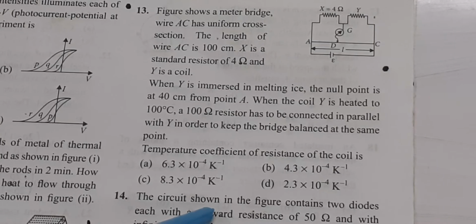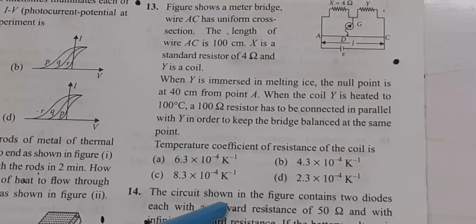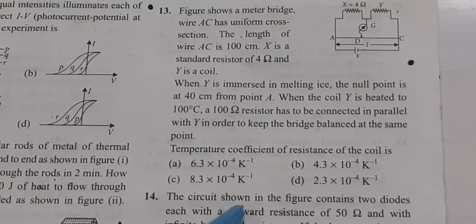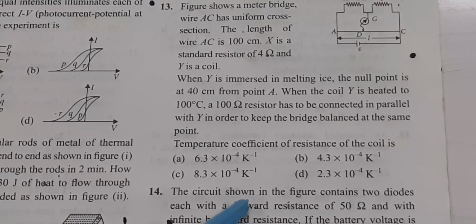Now here is a potentiometer, no, meter bridge, sorry, meter bridge. The figure shows a meter bridge where AC has a uniform cross sectional area. The length of the wire is 100 centimeter.